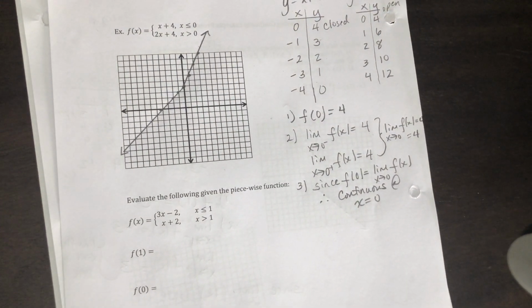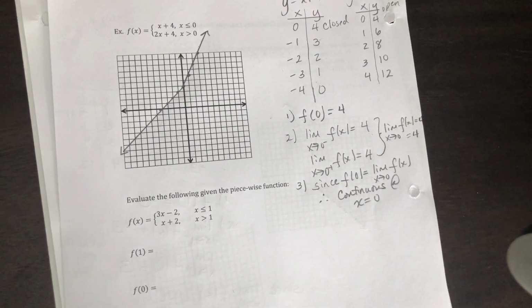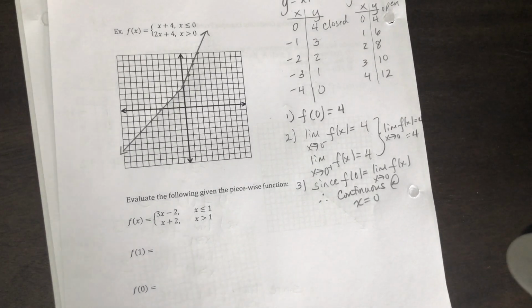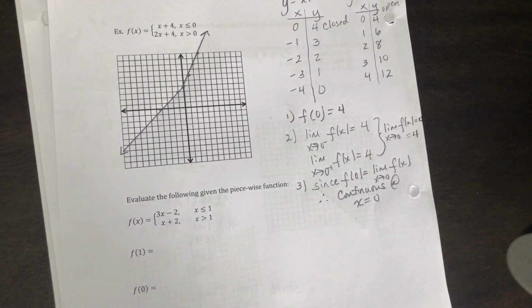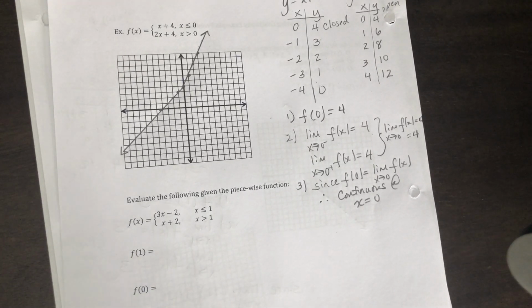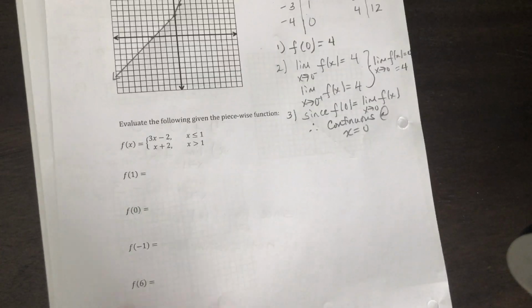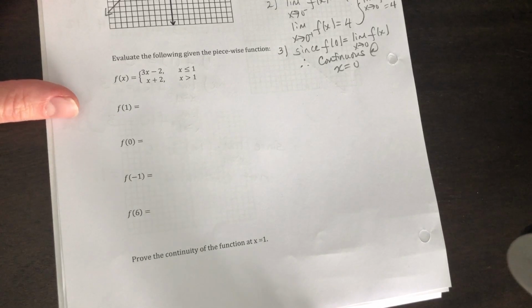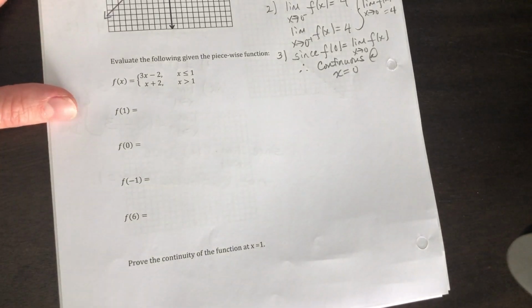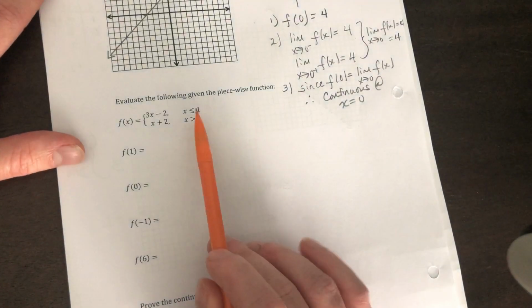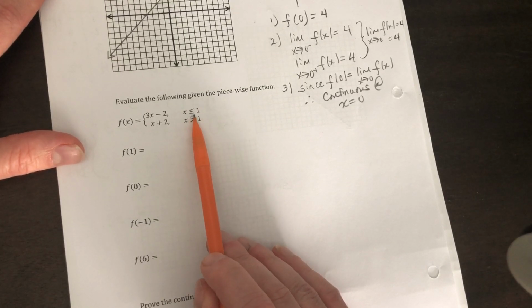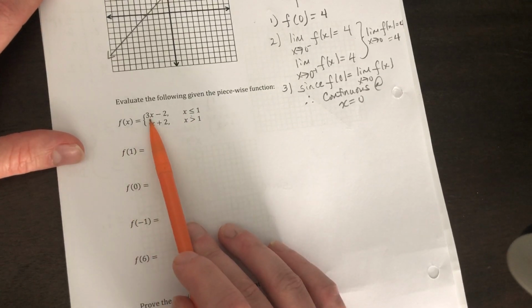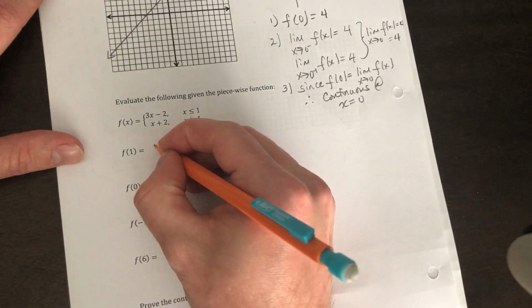Now, you're not going to have to graph this most likely on an AP exam, but it's good to know how to graph piecewise functions and what we're looking at them, okay? So on the next one, it says evaluate the following given the piecewise functions, and we're not going to graph on this one. So f of 1 lies in the top branch because it's equal to branch. So 3 times 1 is 3 minus 2 is 1.